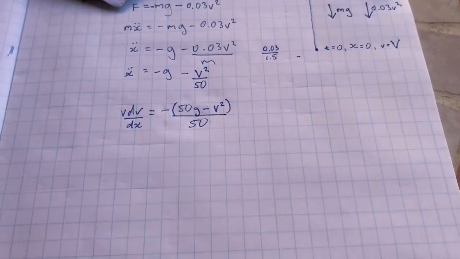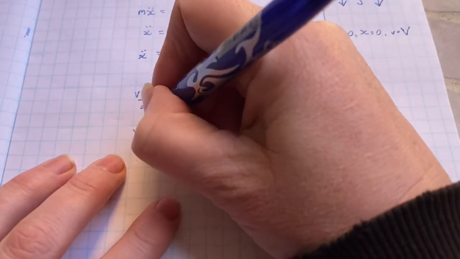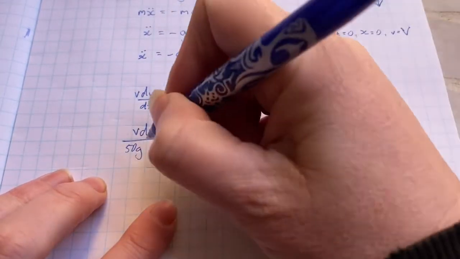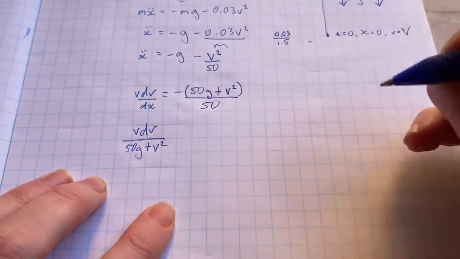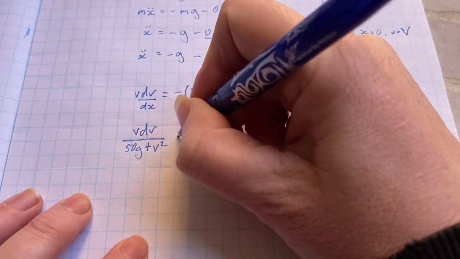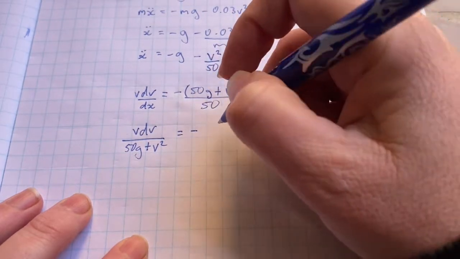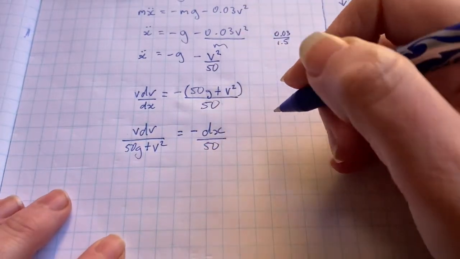Okay, let's separate our variables. So let's put the v's on the left. So v dv over 50g plus v squared. I might just leave that negative over this side, so negative dx on 50.